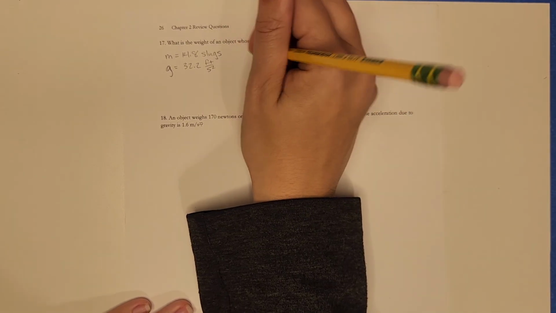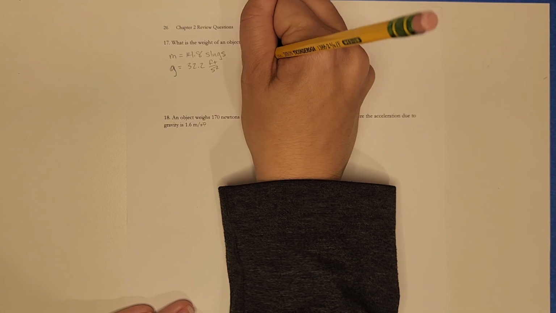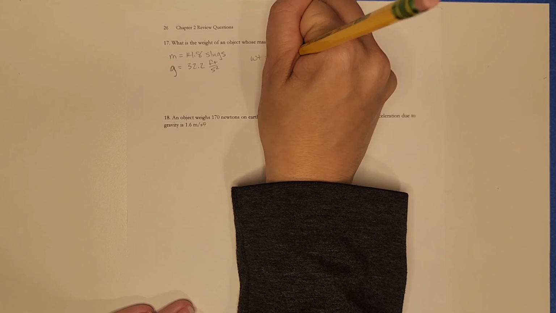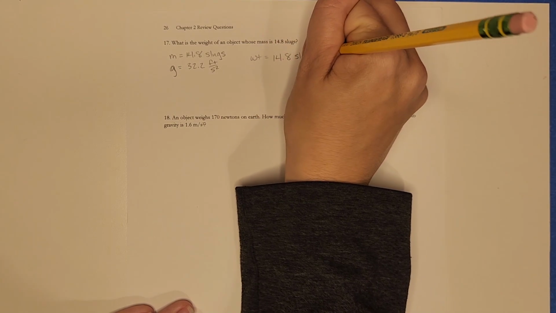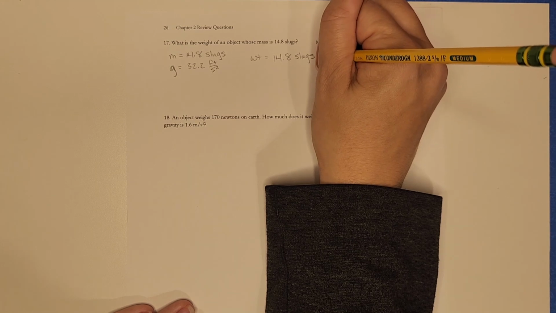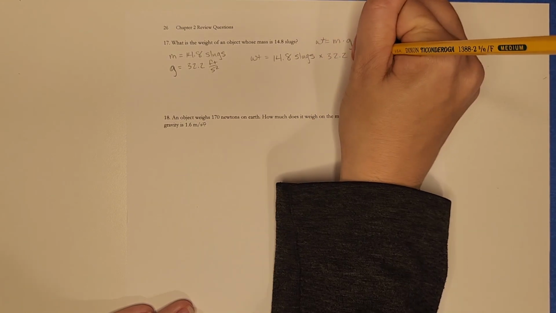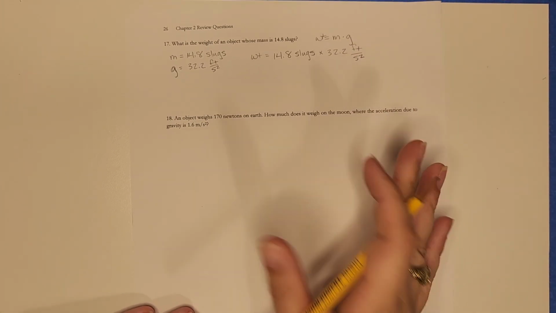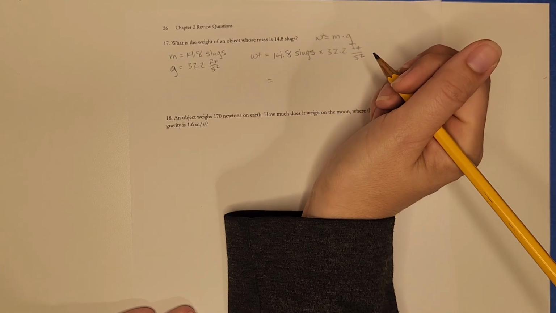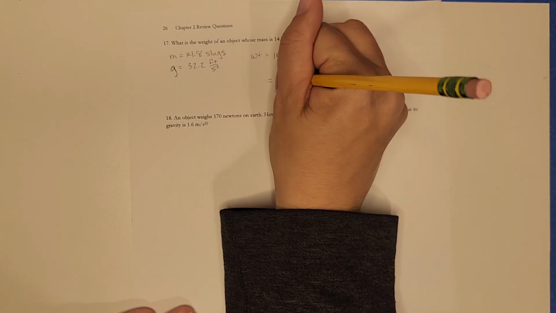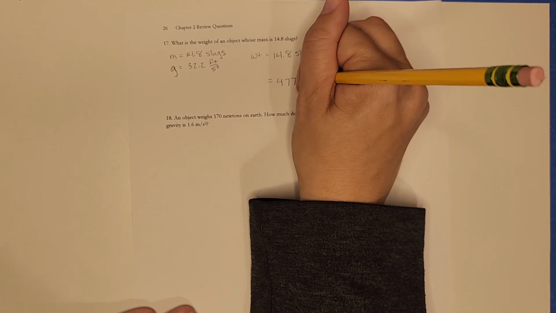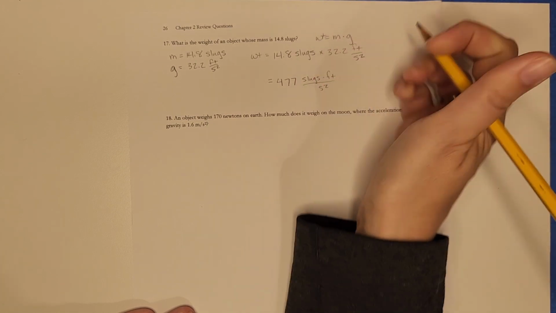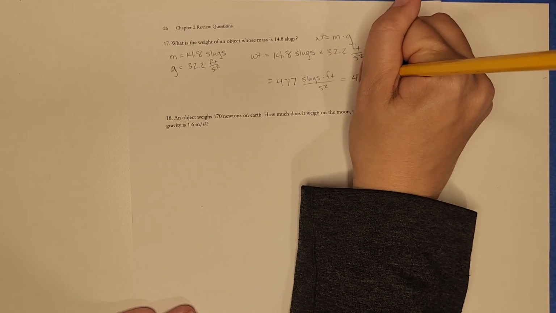Okay, so our weight is 14.8 slugs times 32.2 feet per second squared, and that's going to equal 477 slugs times feet per second squared, and this equals pounds.